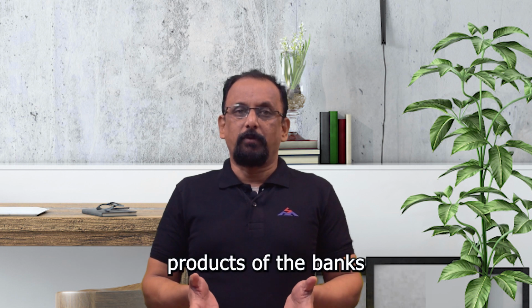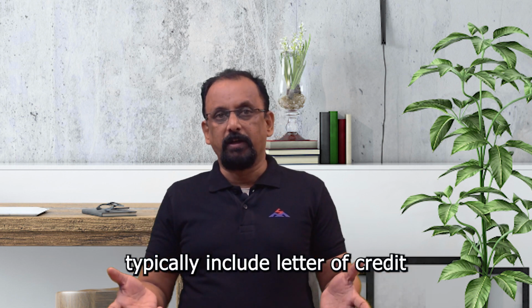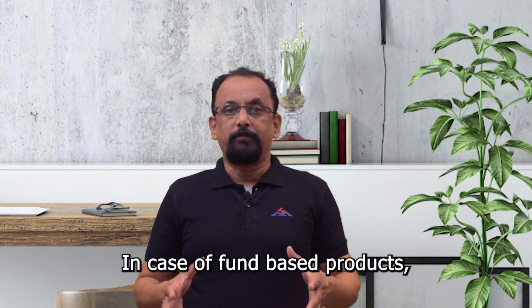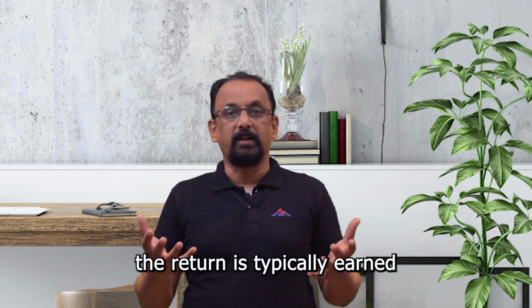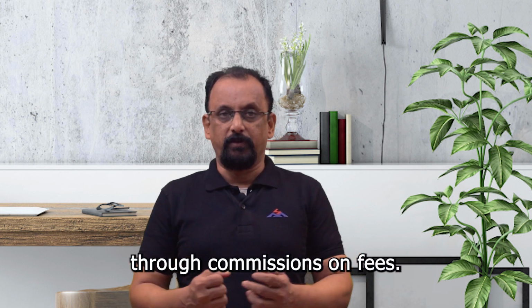Other non-fund based products of the banks typically include letter of credit and letter of comfort. In case of fund-based products, typically the return is through coupon or interest. In case of non-fund-based products, the return is typically through commissions or fees.